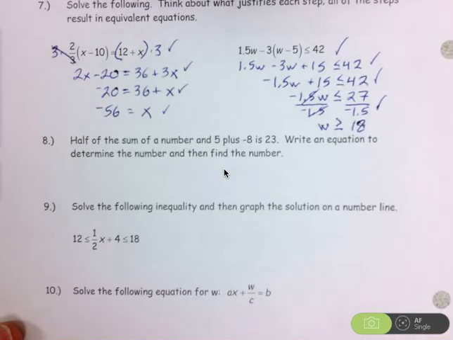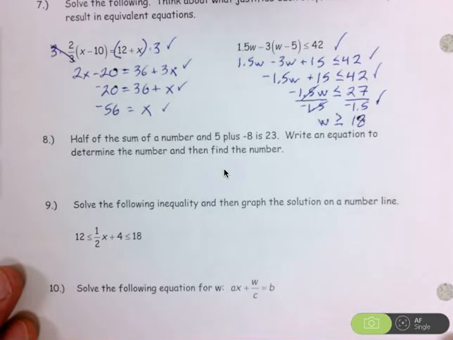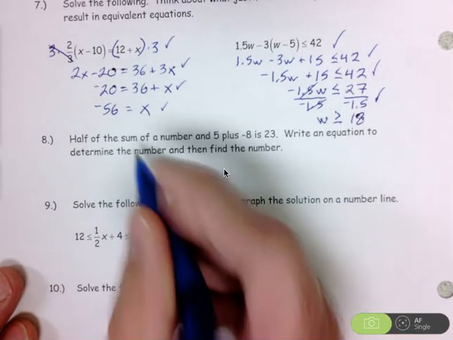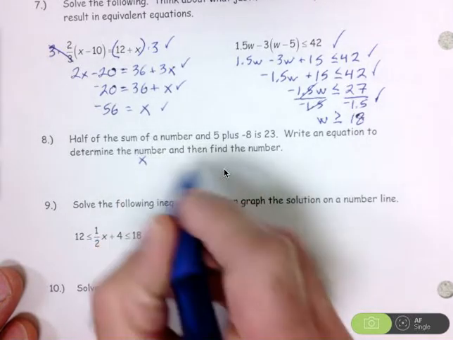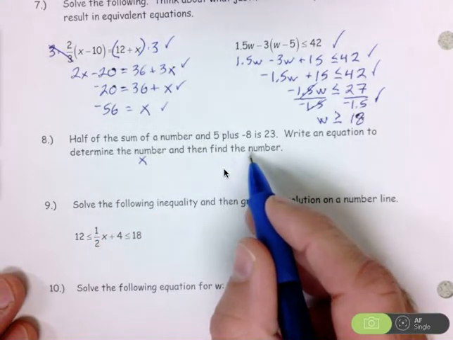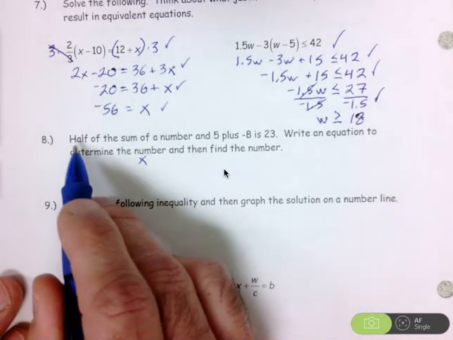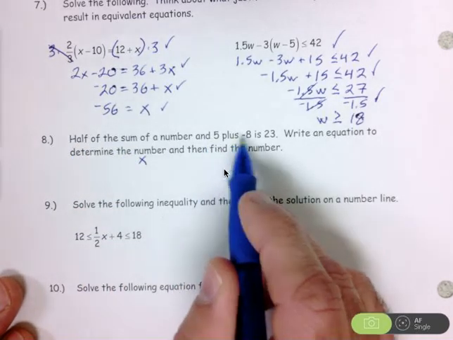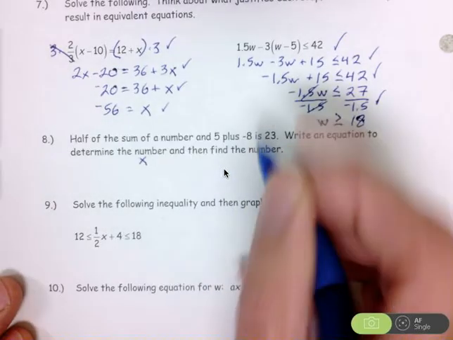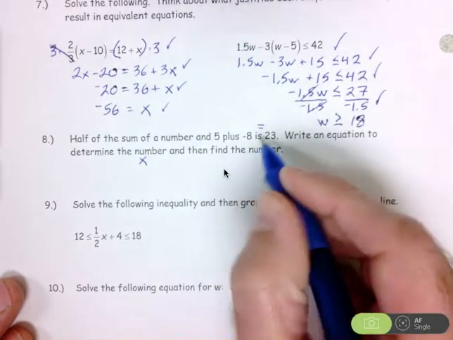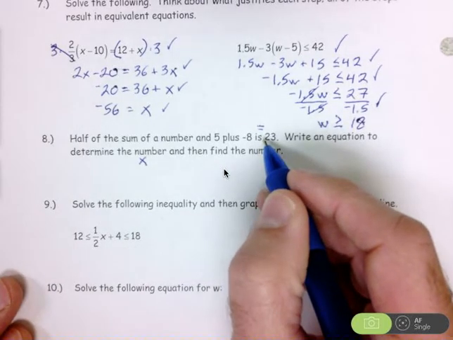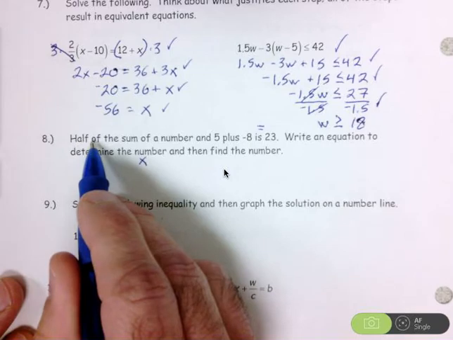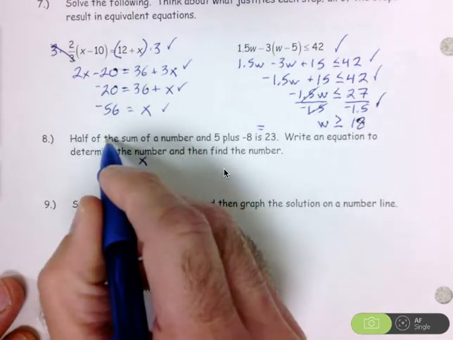Question number 8 is just using an equation in order to solve. You want to write an equation to determine this unknown number. We'll call it x. And then we want to find that number. Well, the trick is to read this a couple of times. Half of the sum of a number and 5 plus negative 8 is 23. So the "is" is where our equation will be when we translate this into algebra. But what's important is to recognize that what we're taking half of is this, the sum of a number and 5.